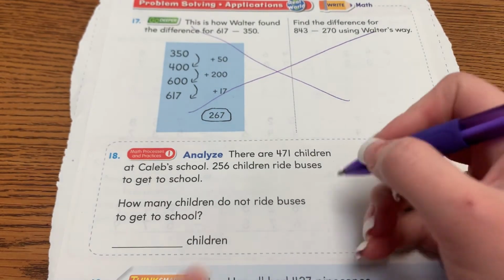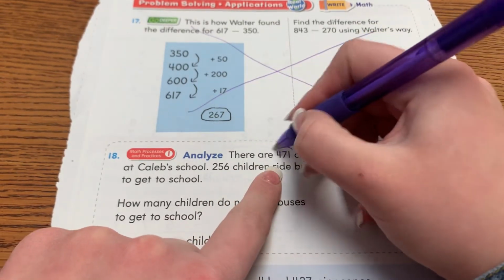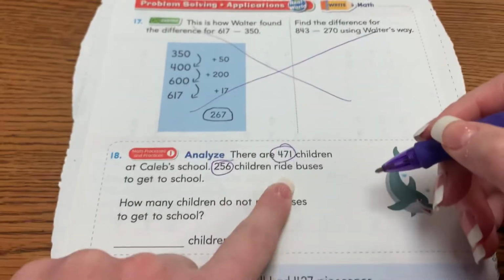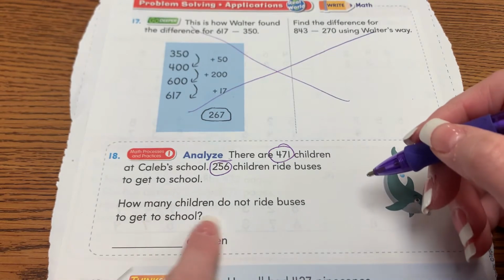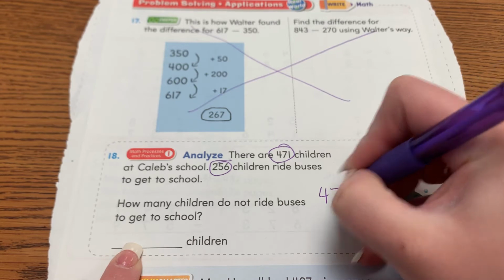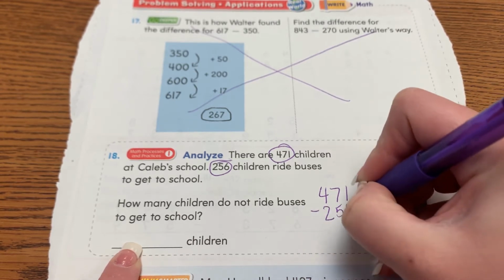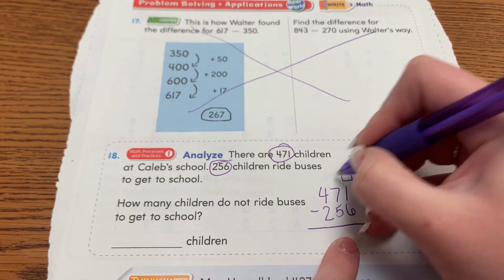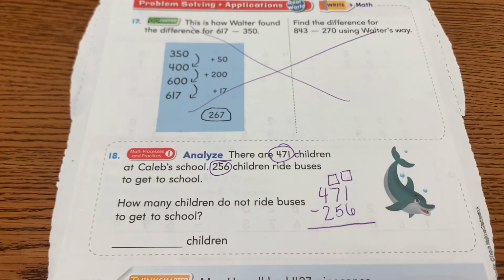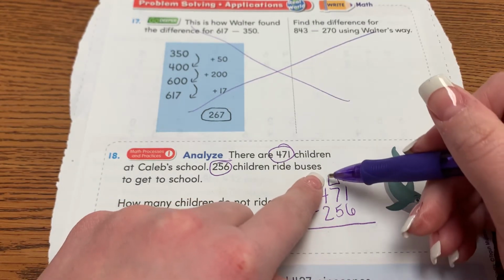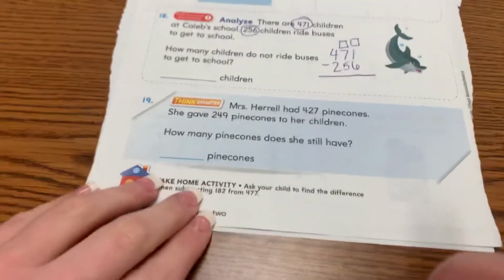So write with me right now. It says there are 471 children at Caleb's school. 256 children ride the buses to get to school. How many children do not ride the bus? So this is all we do. We subtract 471 minus 256. Okay. And all we have to do is go next door once, because then this will be a 6, because 1 less than 7 is 6, and we can do 6 minus 5. So then you'll have that problem.